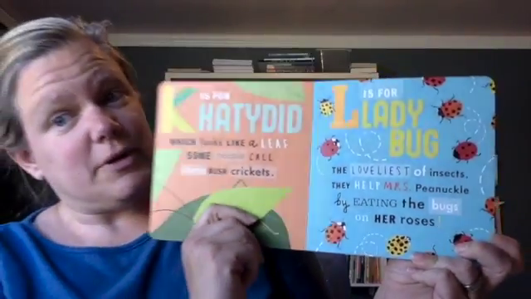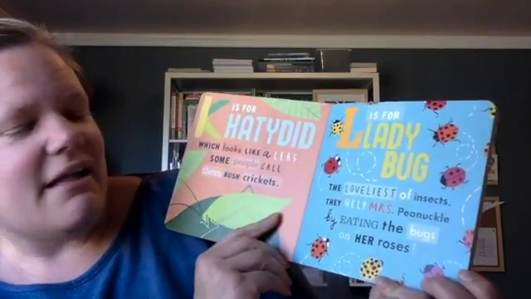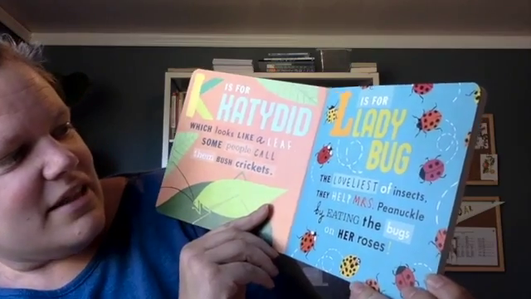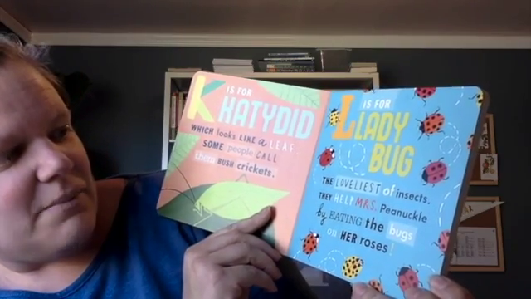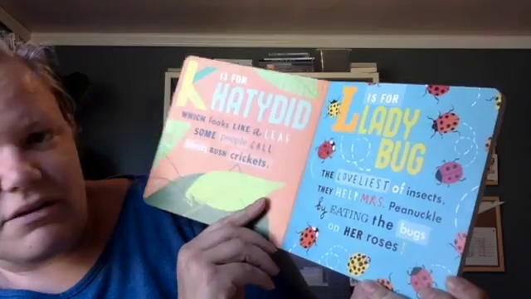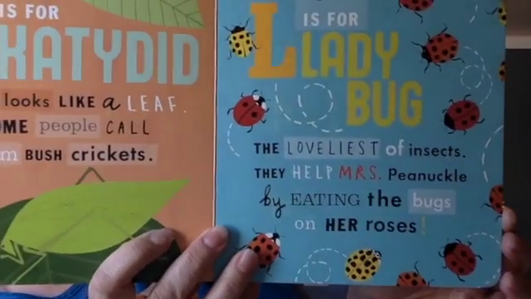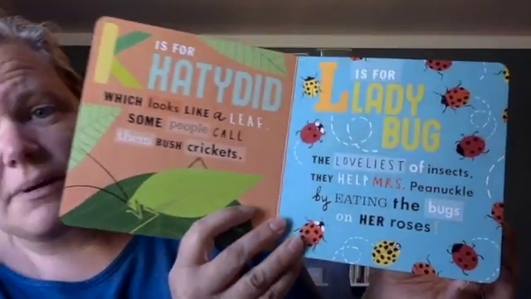L, this is one of Miss Alden's favorite insects. L is for ladybug. The loveliest of insects. They help Mrs. Pinochle by eating the bugs on her roses. And ladybugs are a type of beetle.